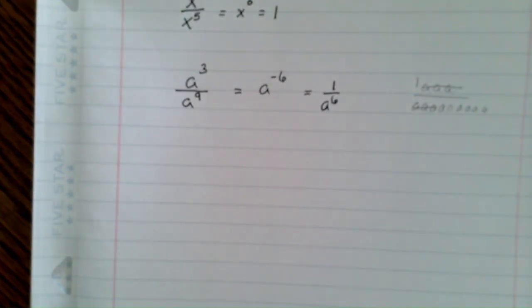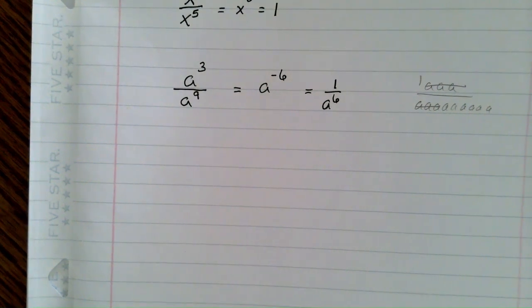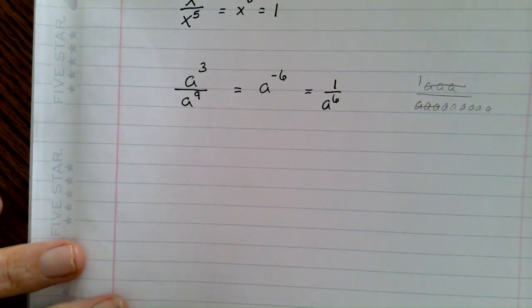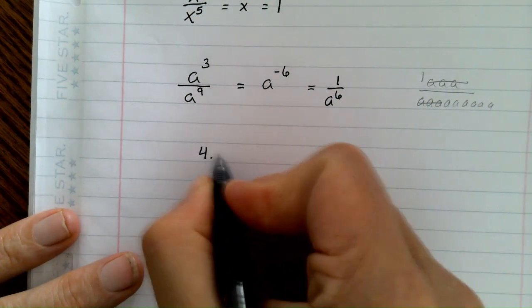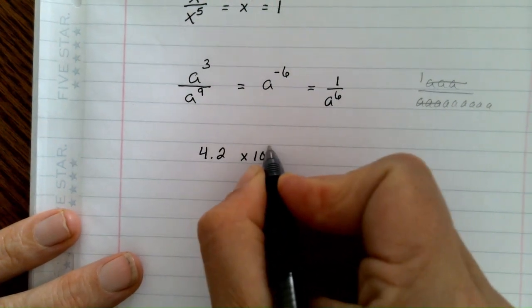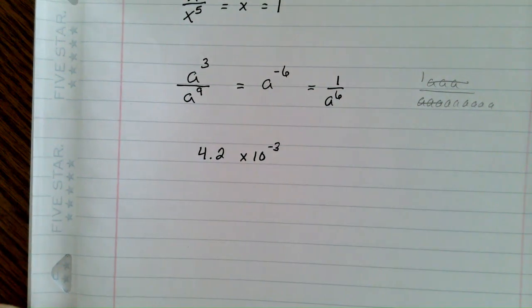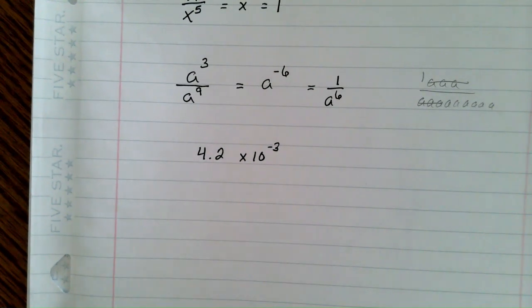I have a lot of students that tell me, we never work with negative exponents. It's just not something we do. And then I remind them they see scientific notation a lot. And they're like, oh, you moved the decimal 3 spots to the left. Why are we moving the decimal smaller? It's because we're dividing by 10.